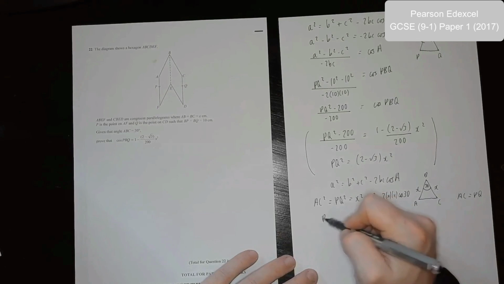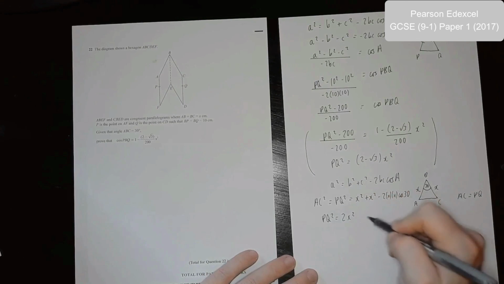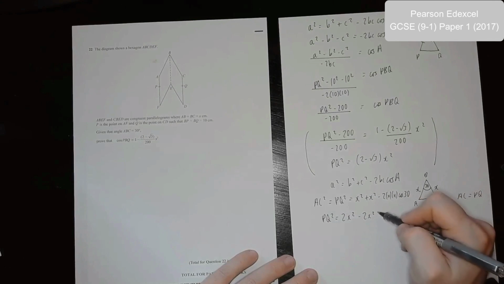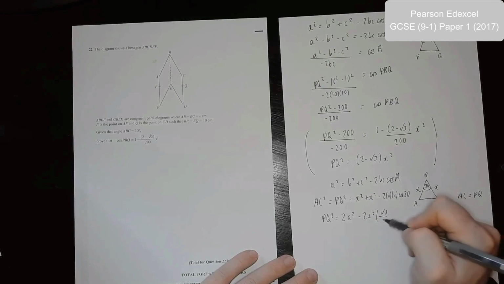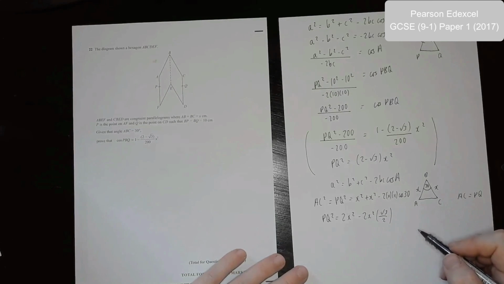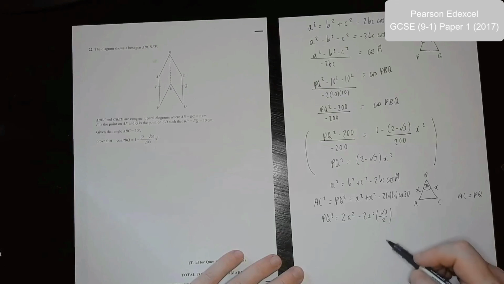So PQ squared equals 2x squared minus 2x squared, and cos 30 is something you should know is root 3 over 2. It's slightly tricky one to remember, but it's just one that you should know.